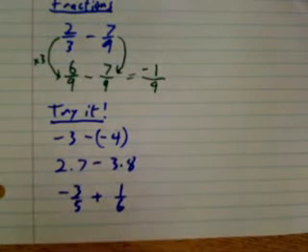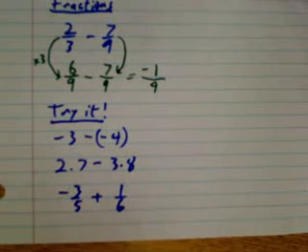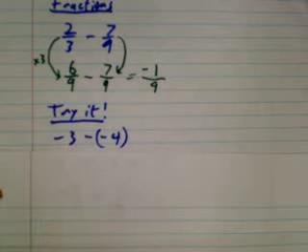Okay, so we have some problems here. I'll actually get a different piece of paper to write them out. Bam! So -3 minus a -4, you hopefully remember that minus a negative becomes a plus.